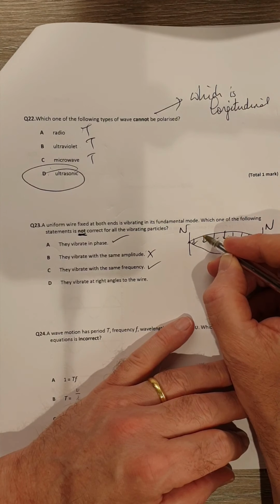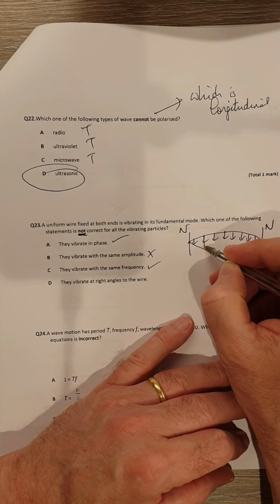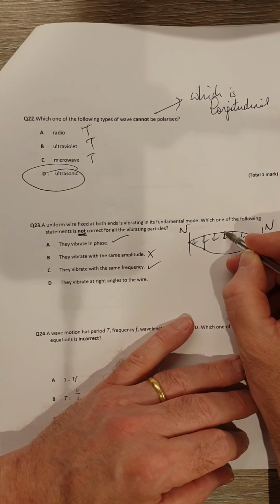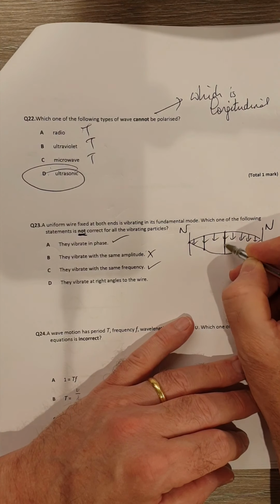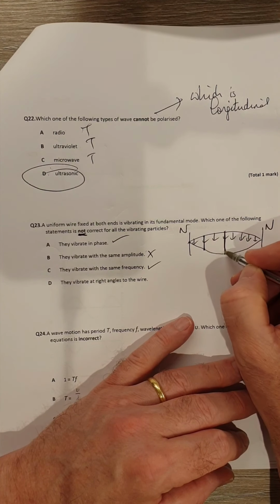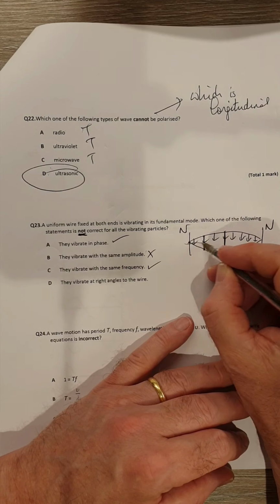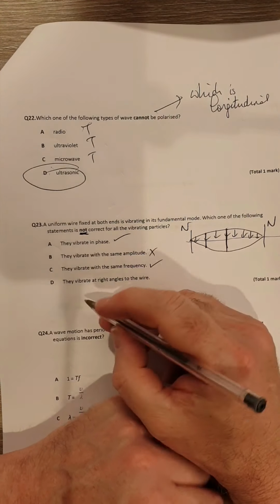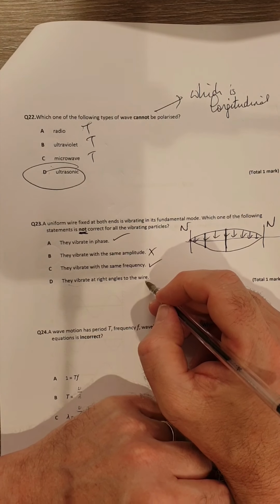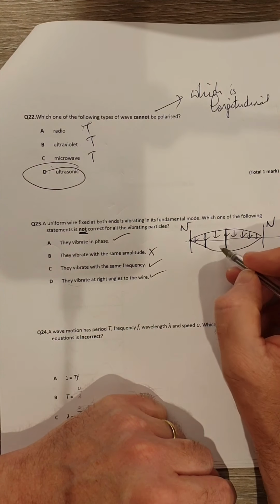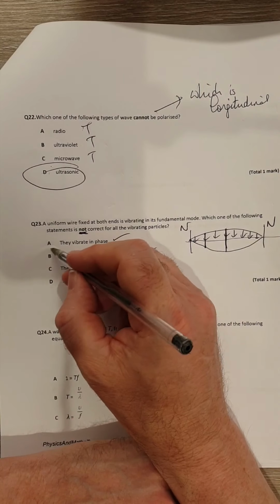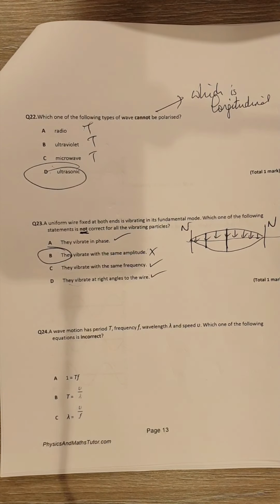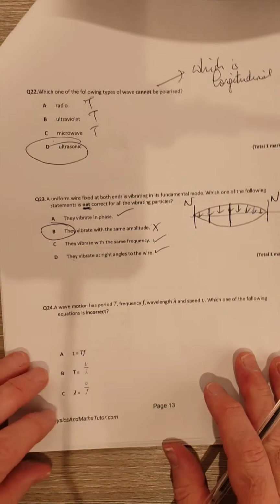when this one goes from its maximum displacement, through the equilibrium to its maximum displacement here and back to the equilibrium, this one will have done the same oscillation. So they have the same number of complete wave cycles per second, so they have the same frequency. And they vibrate at right angles to the wire. Well, that's clearly true. These are transverse. So the answer for 23, the statement that's not true, is B.